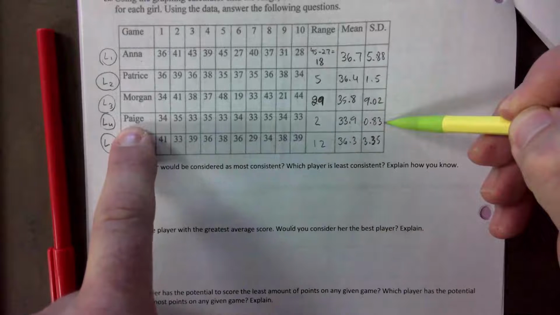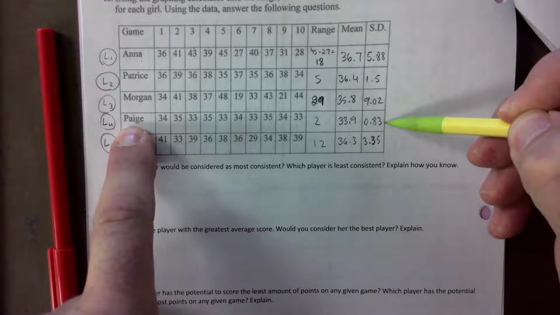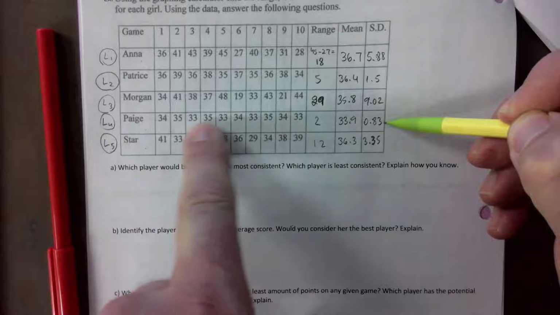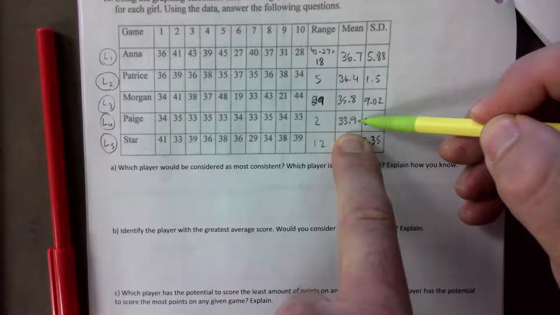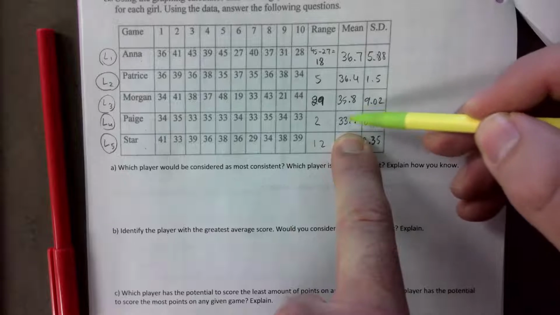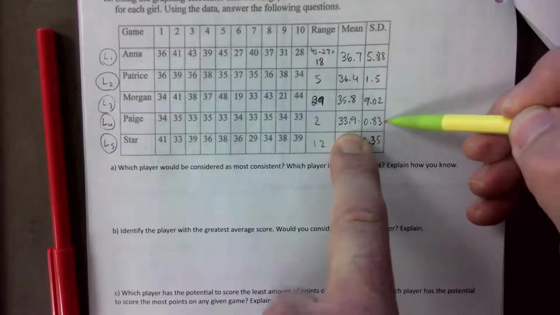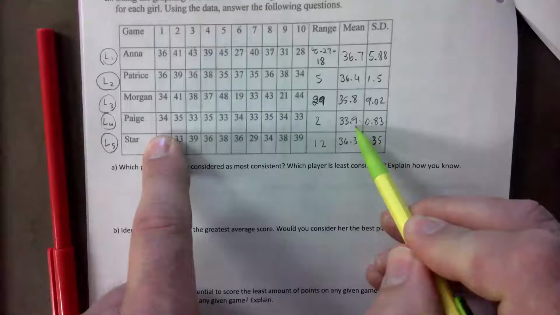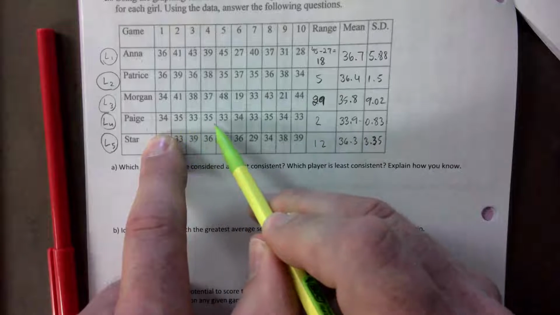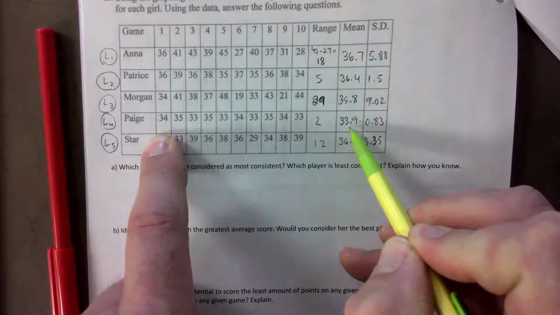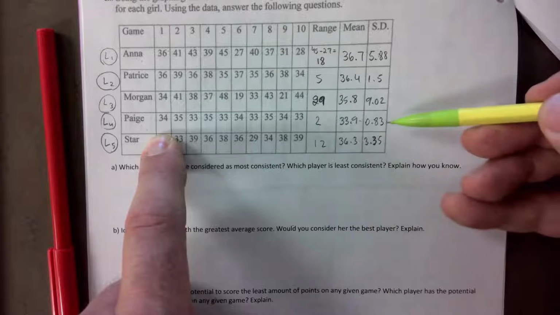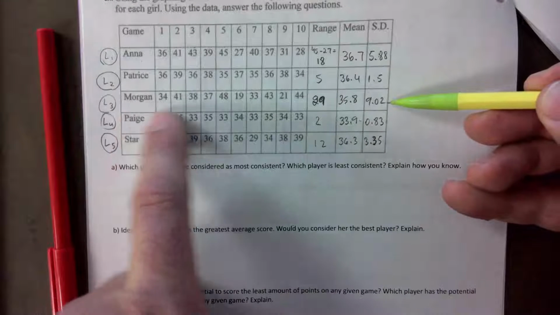It would be Paige, correct? That means that Paige's scores overall are fairly close to her average, meaning she's pretty consistently scoring around this, right? And look at her average, 33.9? Look at the scores. They're actually all fairly close to 33.9, okay? Who has the highest standard deviation? Morgan, right?